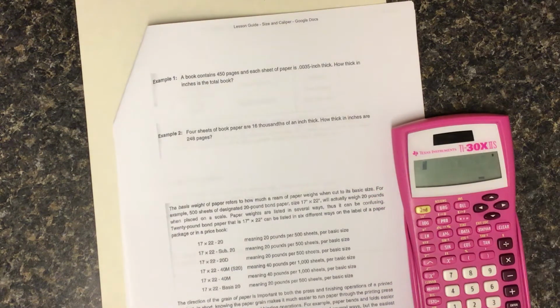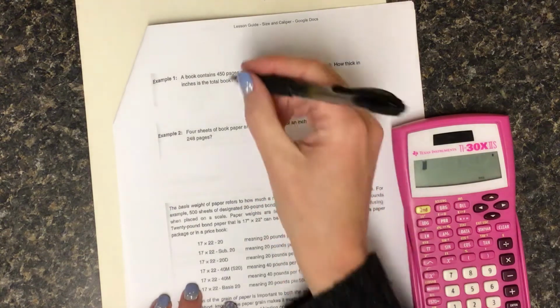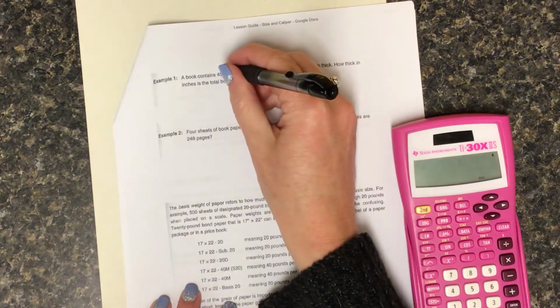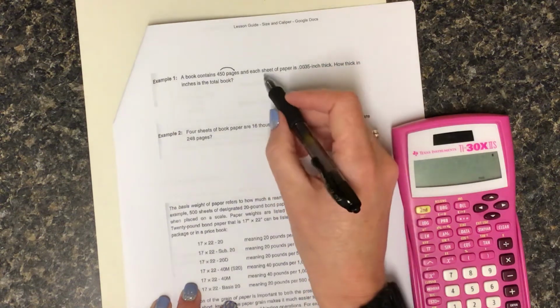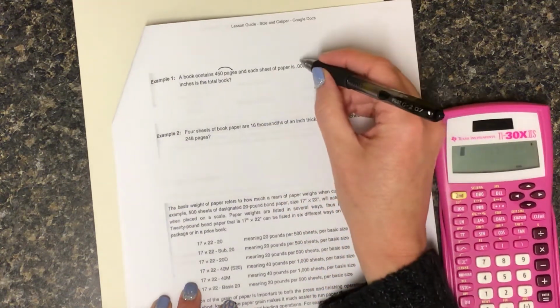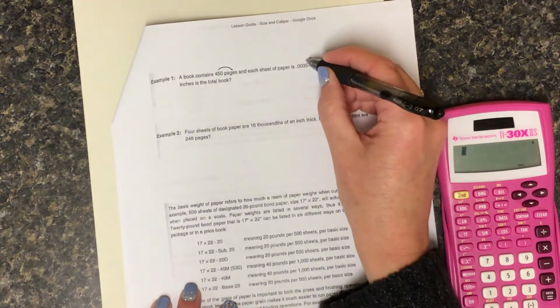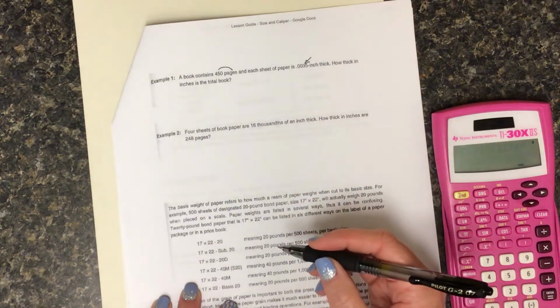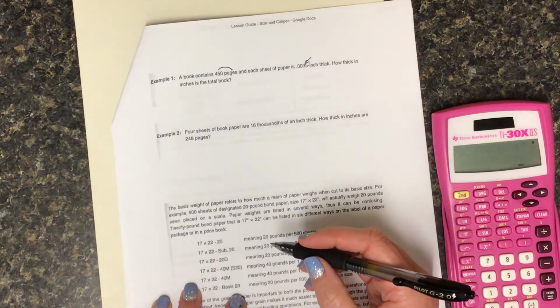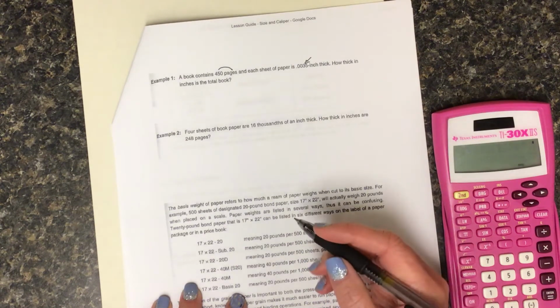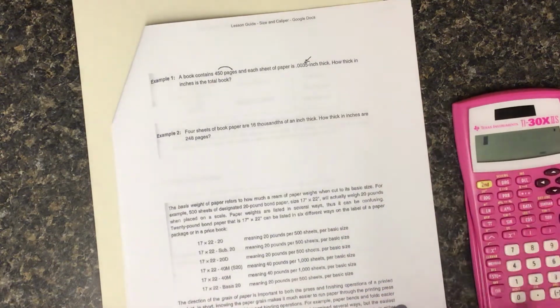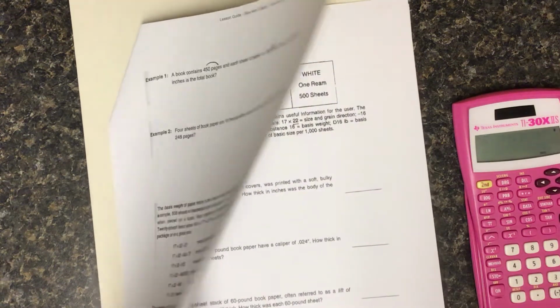Oh, this is where you need to have your brain turned on. 450 sheets of paper, and each sheet of paper is 0.0035 inches thick. How thick in inches is the total book? You have to be concerned about the word pages or the word sheets.